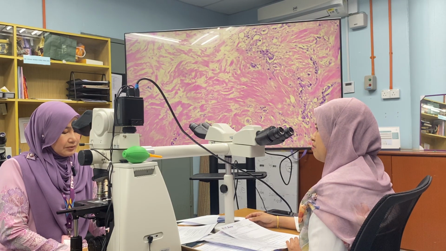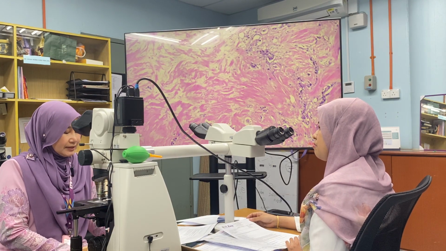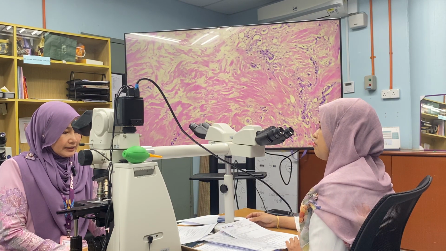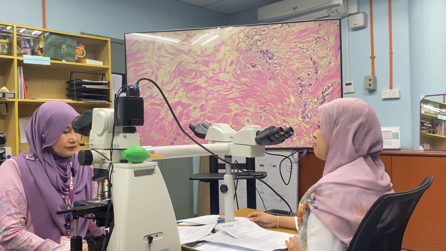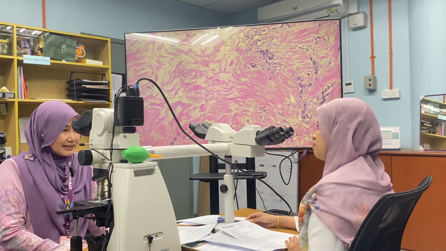I think that is for early stage disease. But in this case, they proceeded with mastectomy. Is it possible with post-neoadjuvant chemotherapy to avoid mastectomy?